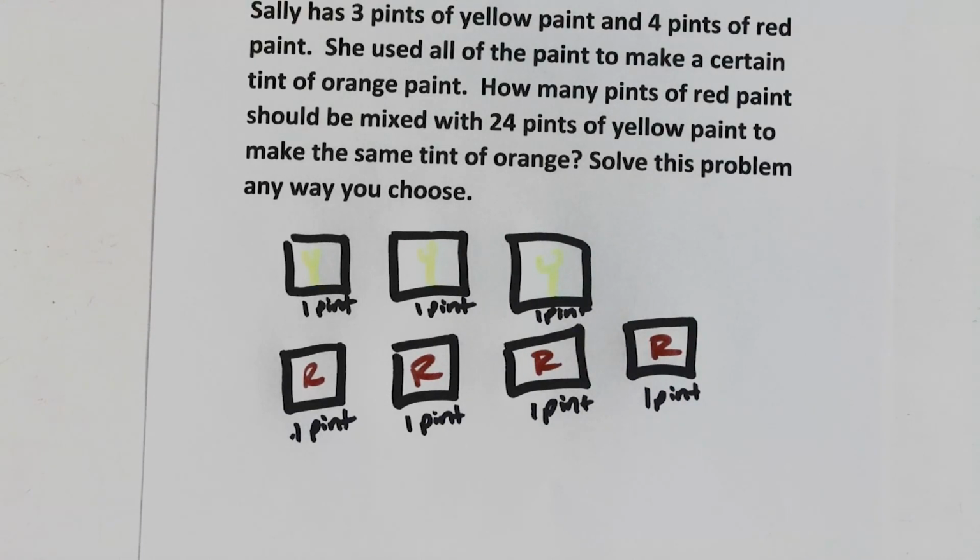So I'll give you a moment. I want you to write down any thoughts you have to help Sally. Let's look for relationships. How can we use the relationship between the number of pints of yellow paint and the number of pints of red paint to answer the question?